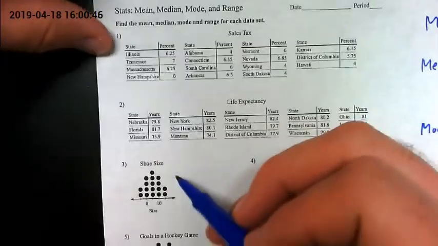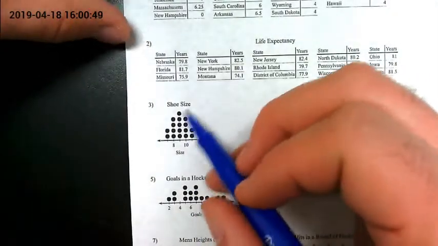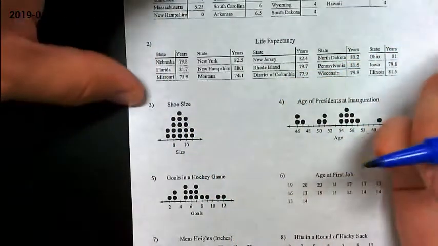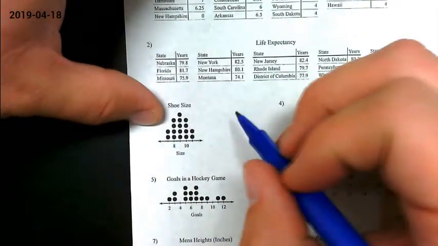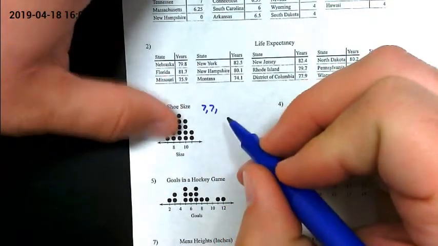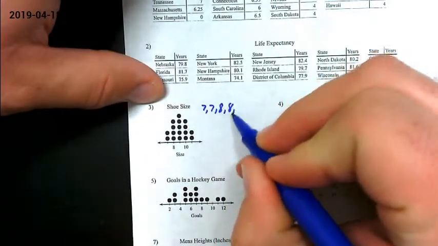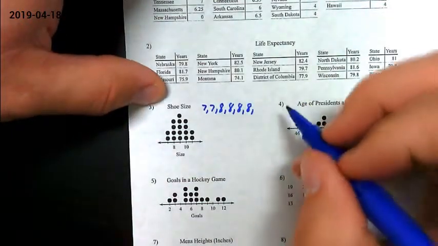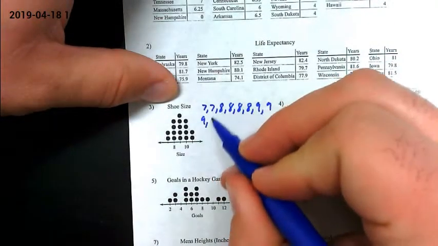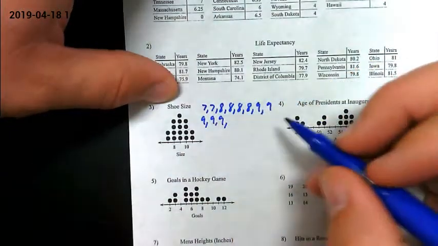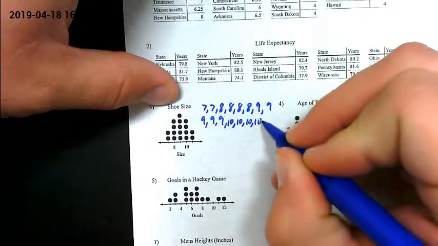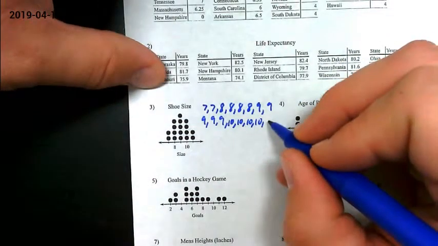All right, so on 3, let's look at that one first. They give us a range of shoe sizes. Again, each one of these represents a shoe size. What I like doing first with the histogram is putting my numbers in order. Here we have 7, those are 2 7s, so I'm going to put 7, 7, and then I have 4 8s: 8, 8, 8, and 8. Then I have 5 9s: 9, 9, 9, 9, and 9. Then I have 4 10s: 10, 10, 10, 10. And I have 2 11s.